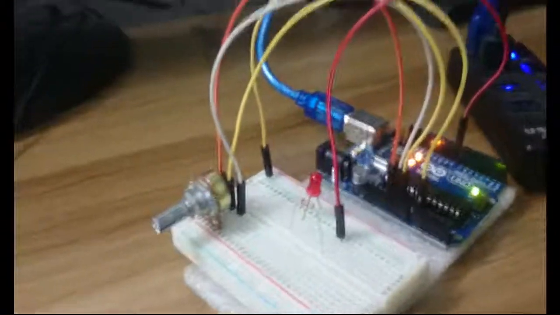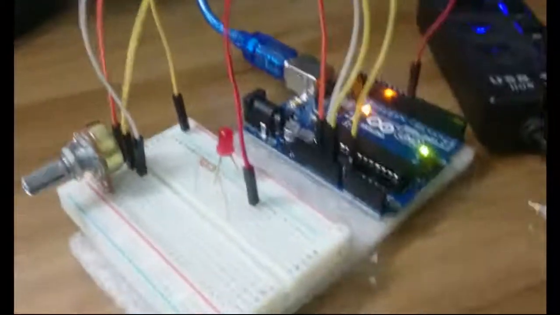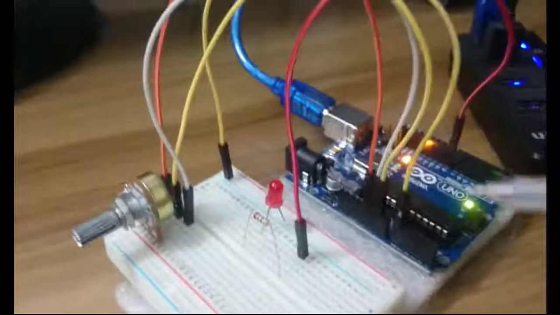Here I am explaining the circuit diagram.